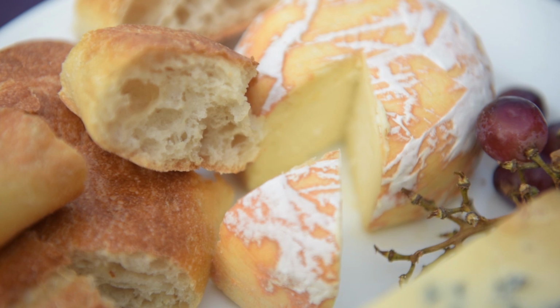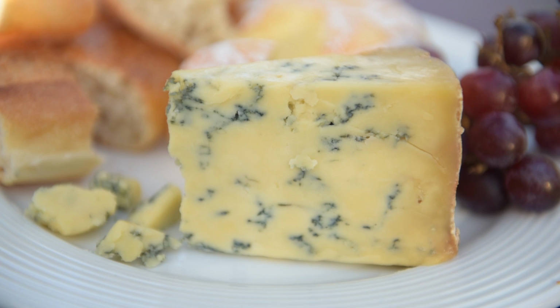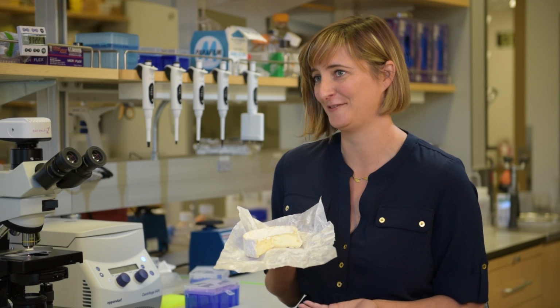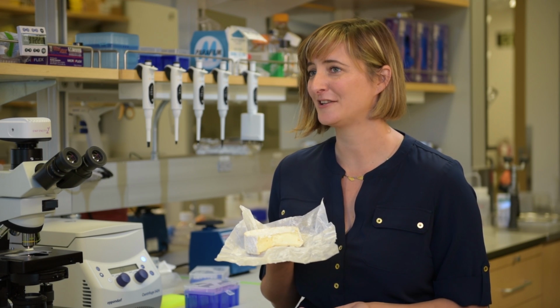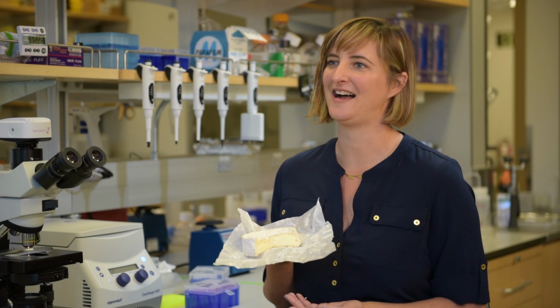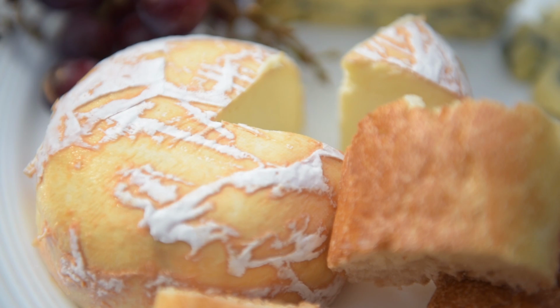When we eat a food like cheese, we don't really think about the fact that there might be many different microbes that are living on our food. And cheese and other fermented foods are great examples where you have these highly reproducible and very interesting microbial communities growing. And those communities are part of what give foods like cheese the interesting flavors and textures and smells that we recognize.